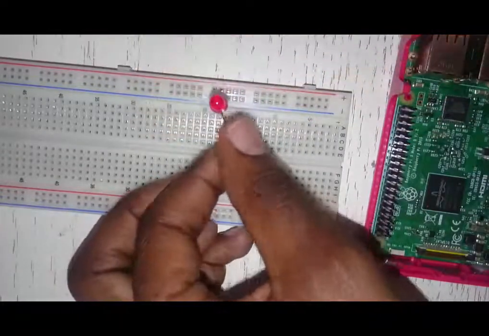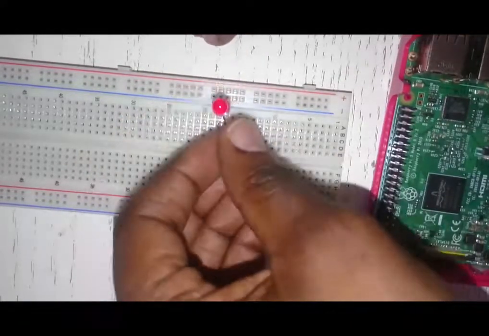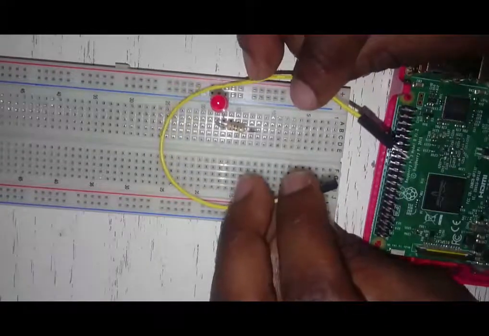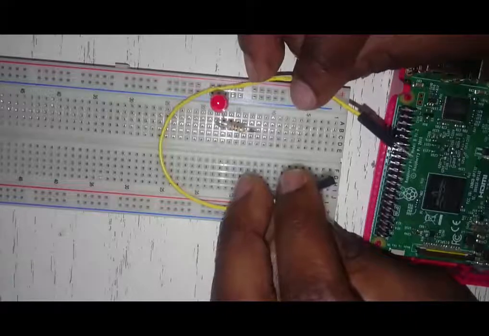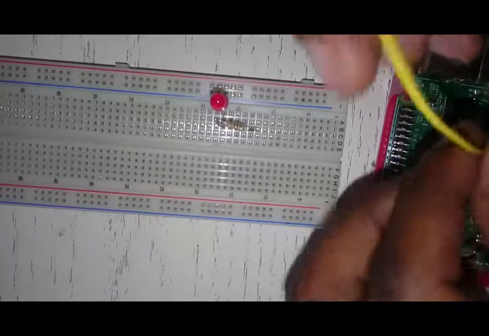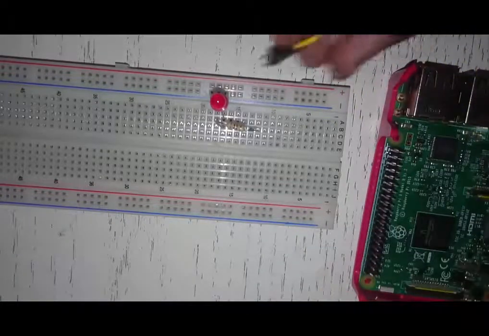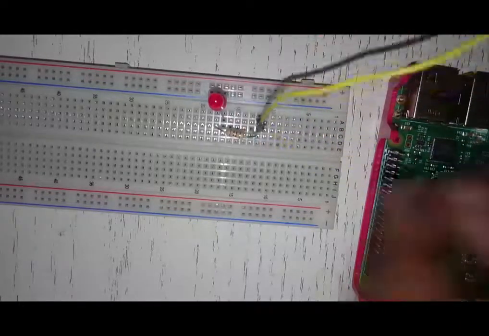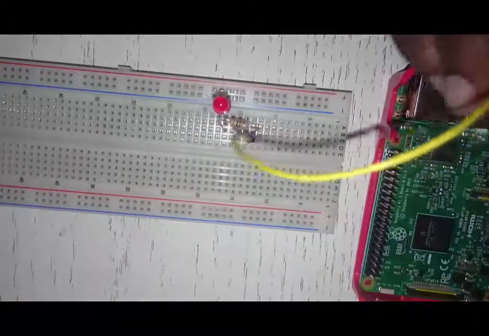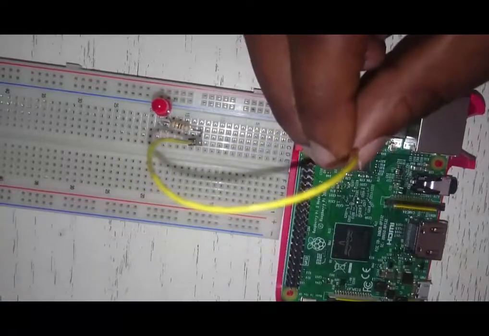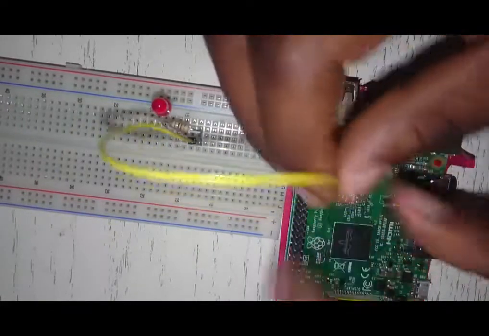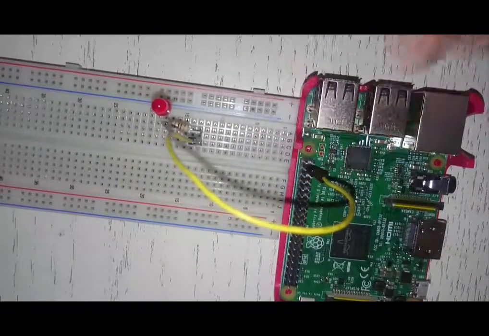Right, so one end of the resistor is connected to the longer leg of the LED, and then this jumper cable, I'm going to use to route a signal from the Raspberry Pi onto the breadboard. This is the signal that actually switches our LED on and off by passing some current through it. So I'm going to connect one end of this jumper cable to the same potential as the resistor, and then the other end I'm going to connect to pin number 37. Remember, this is the physical pin number 37, which is actually our GPIO pin number 26.